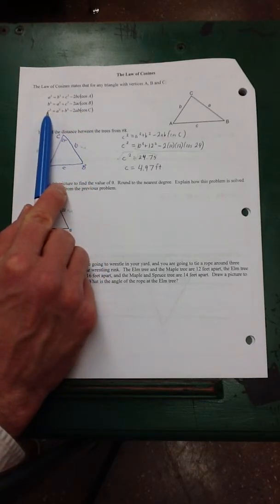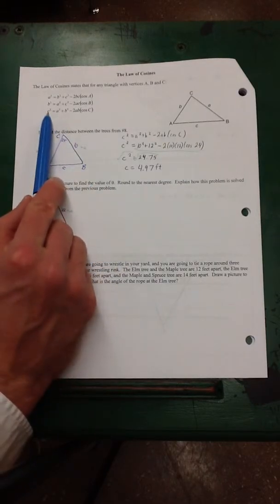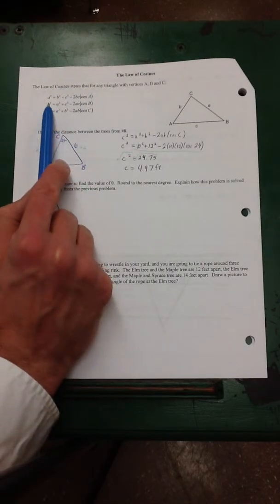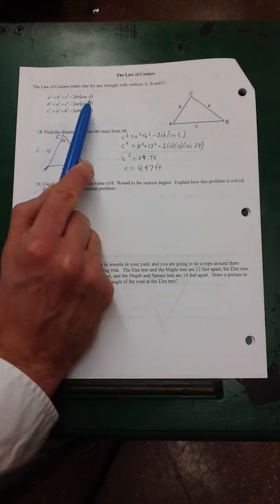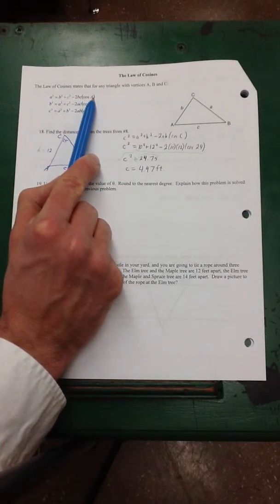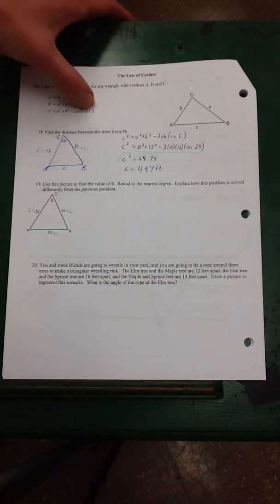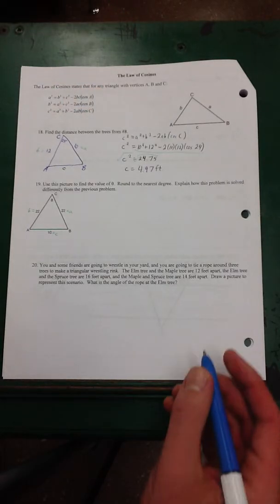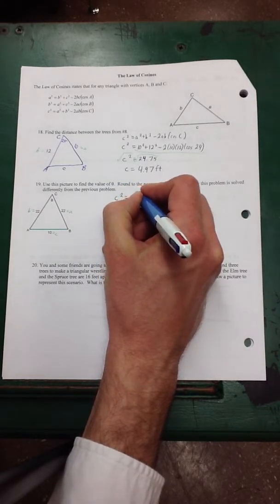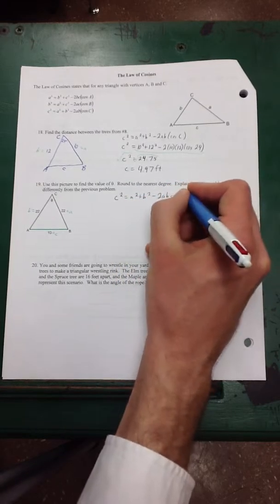And it happens to start with a little c. If I'm looking for a C, uppercase or lowercase, use this formula. If I'm looking for a B, uppercase or lowercase, use this formula. If I'm looking for an A, you know what I'm about to say, uppercase or lowercase, use the top formula. So, looking for capital C, we're going to write this formula. This one is going to be very different. C squared equals A squared plus B squared minus 2AB cosine capital C.